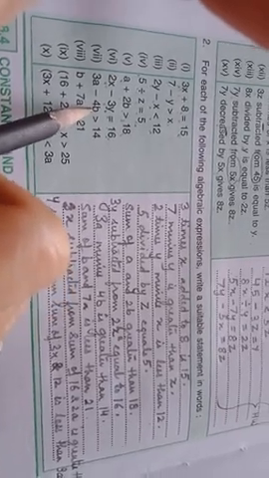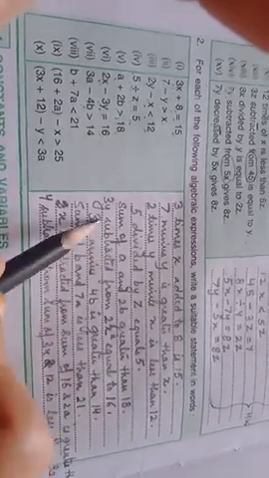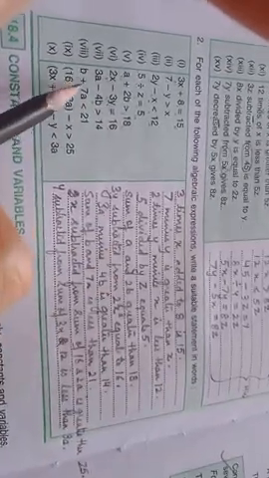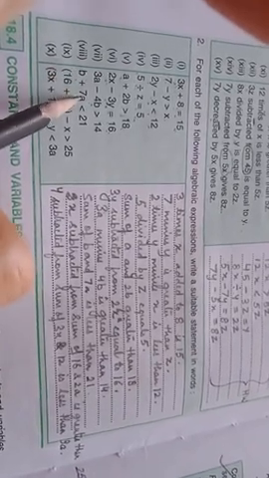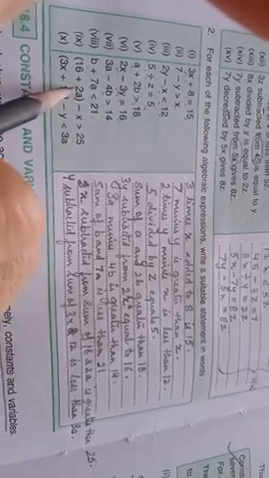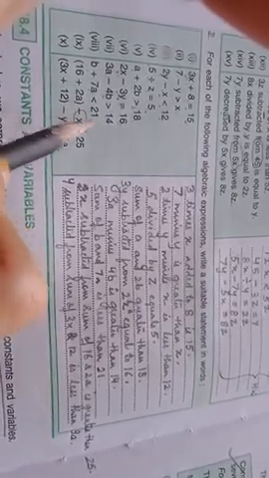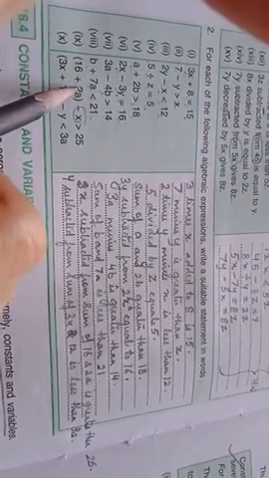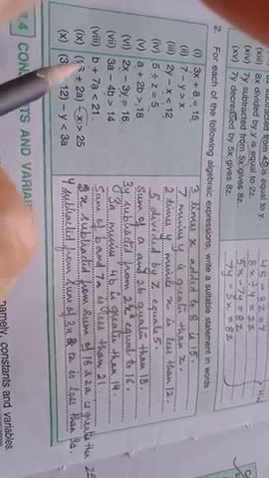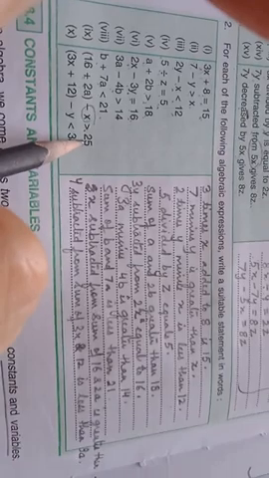Similarly, 4b subtracted from 3a is greater than 14, or 3a minus 4b is greater than 14. The sum of b and 7a is less than 21. Okay, and now see this. x subtracted from the sum of 16 and 2a. See, x subtracted from the sum of 16 and 2a is greater than 25.